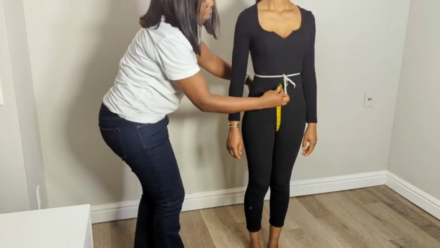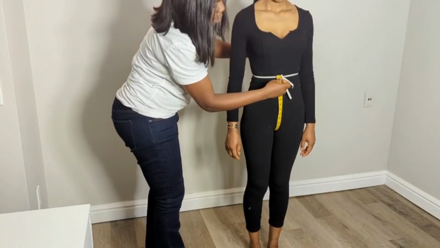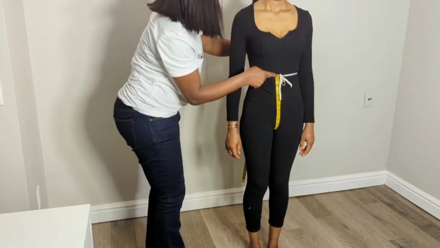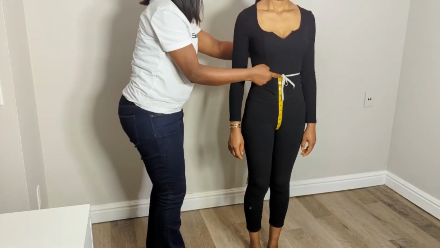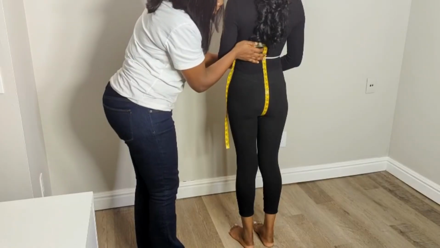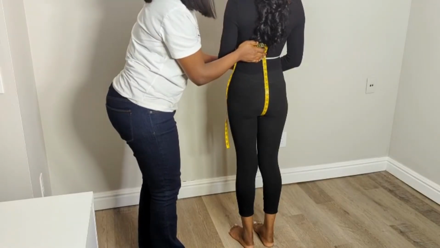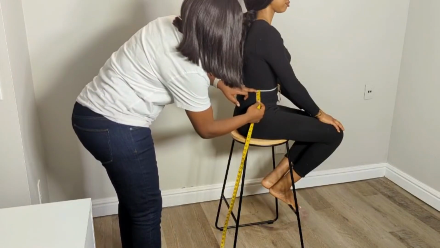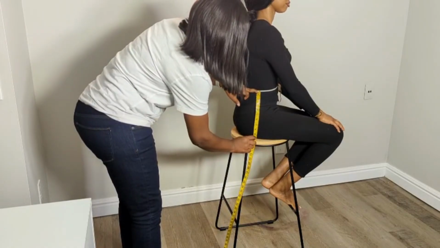Next, for the pants, we want to get the crotch length. For the crotch length, you also want to check both front and back to see that the measurement is accurate. The last measurement is the body rise.